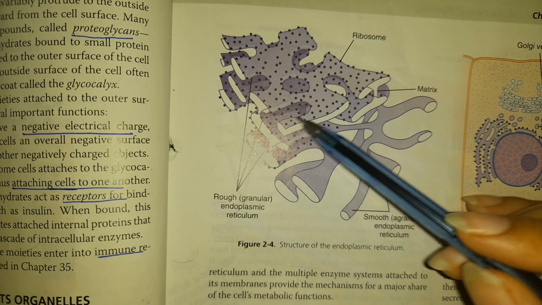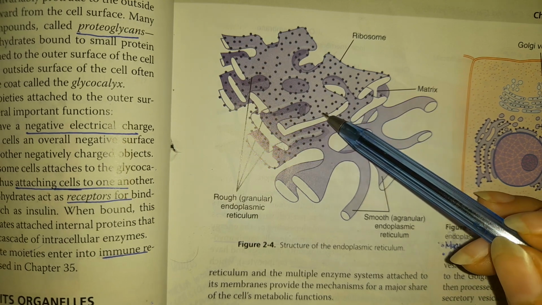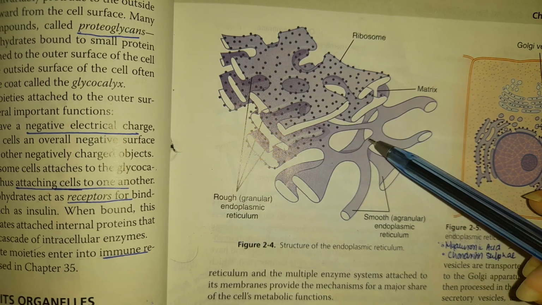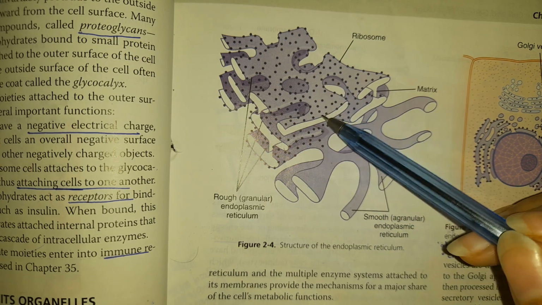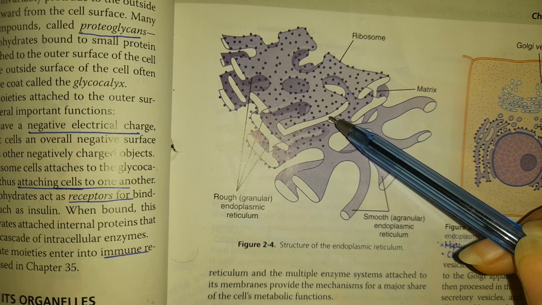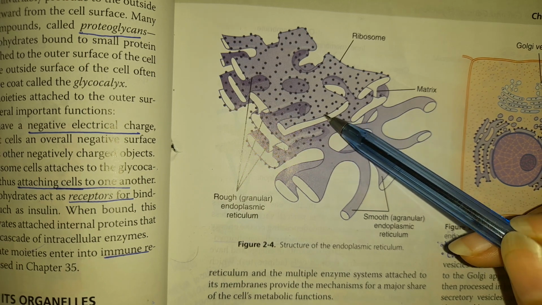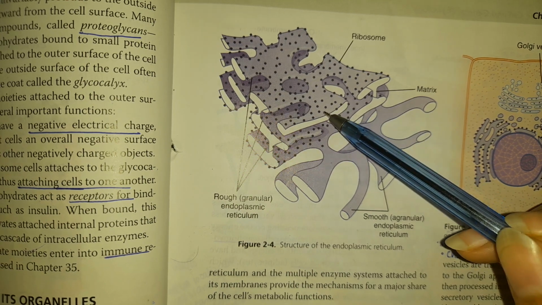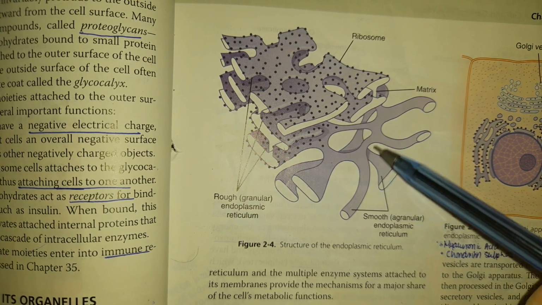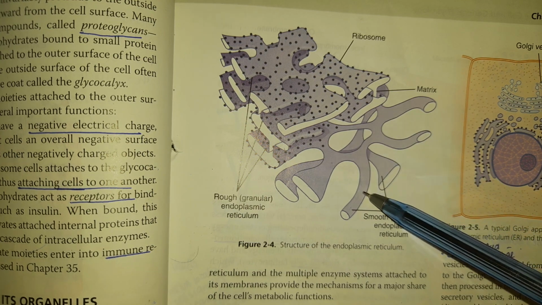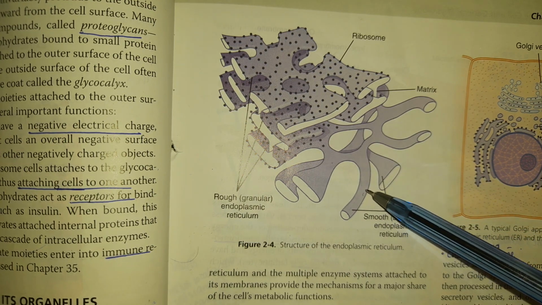These cisternae are present over here, and there are two types of endoplasmic reticulum. One is the smooth one, which lacks ribosomes, and the other is the rough one, which has a lot of ribosomes attached to it. And the rough part has a function in protein synthesis because the ribosomes are involved in the translation process of protein synthesis. And this smooth portion has a lot of functions that I'll tell you later.